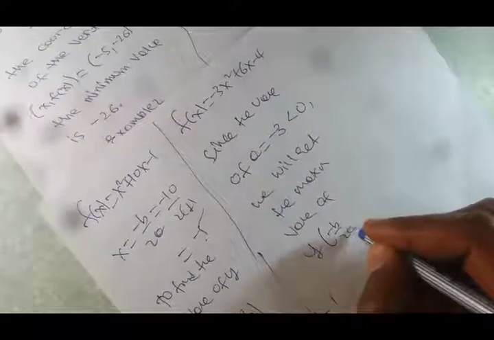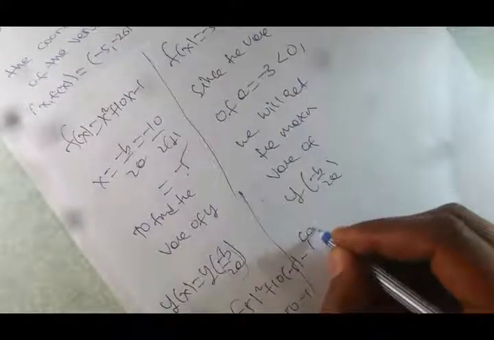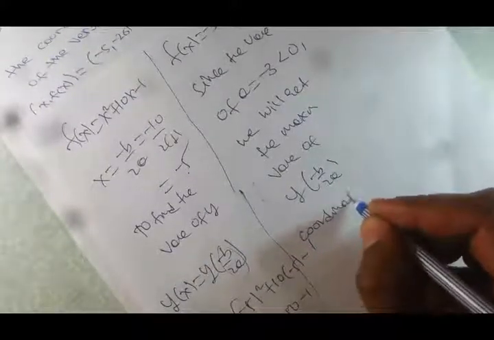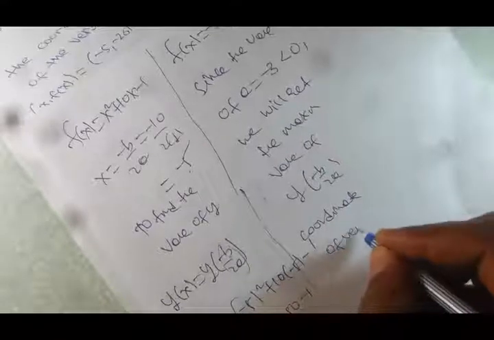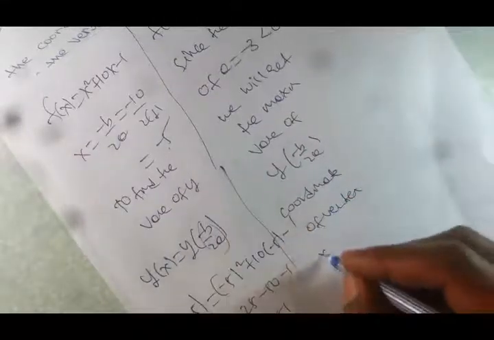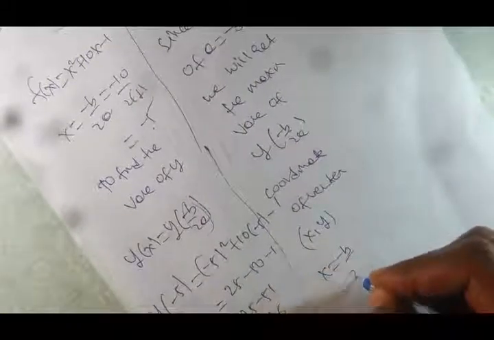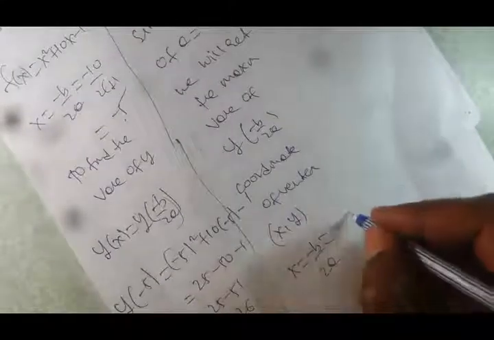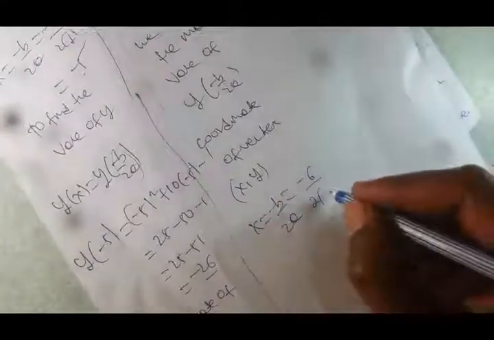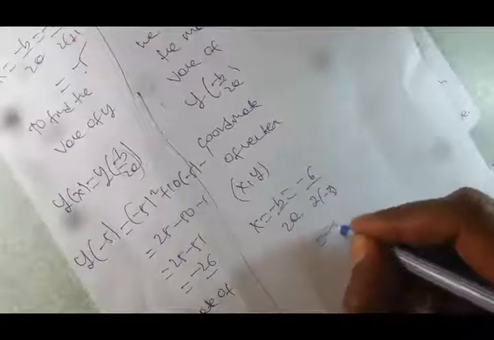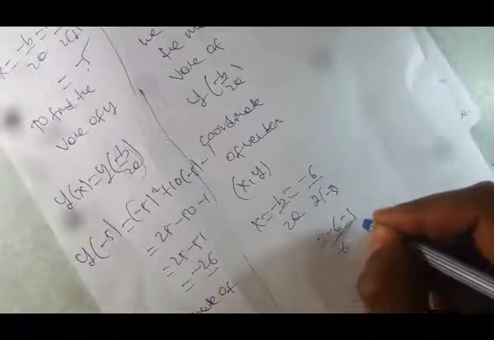Minus b over 2a. So to find the coordinate of the vertex, x, y, to find x we use the formula minus b over 2a. The value of b is 6 over 2 times the value of a, which is minus 3. This is equal to minus 6 over minus 6, which is 1.